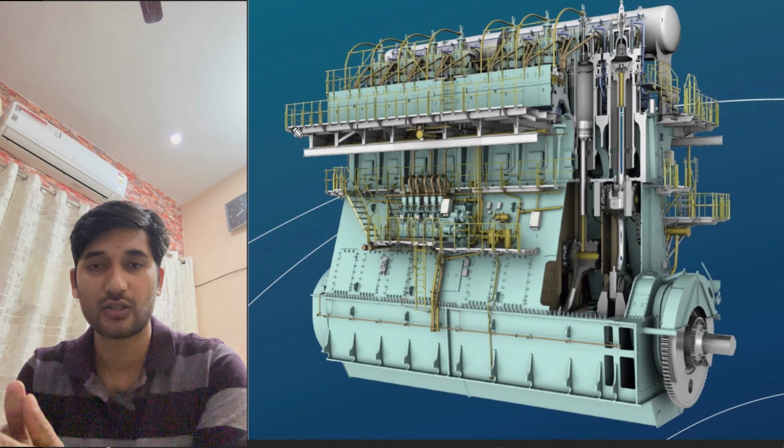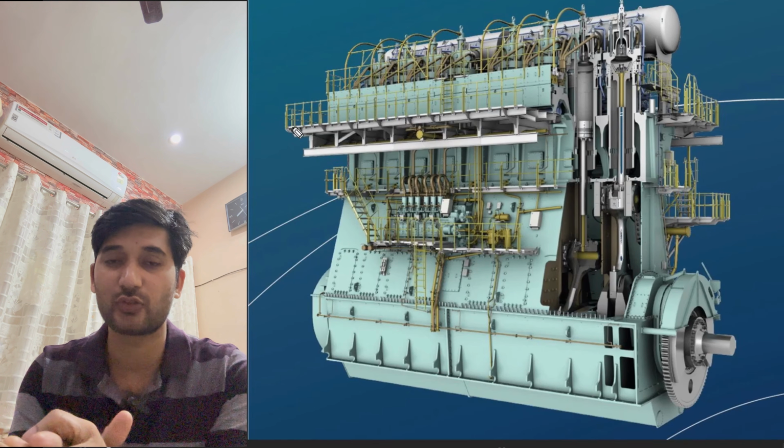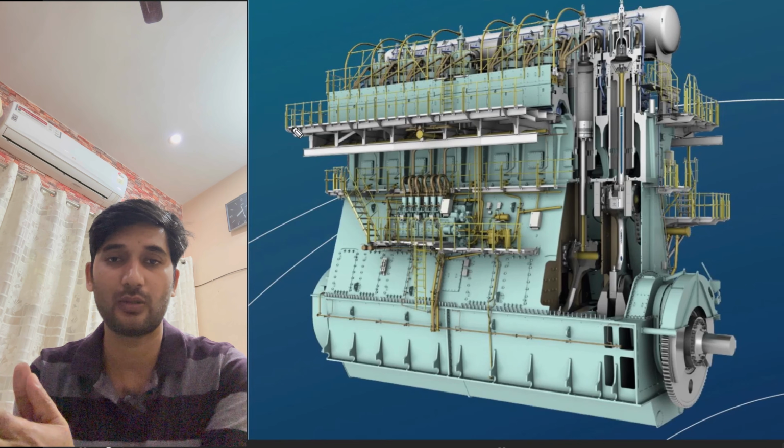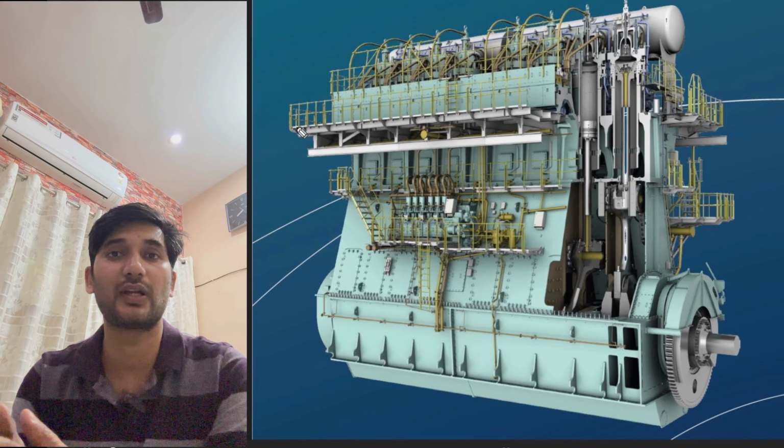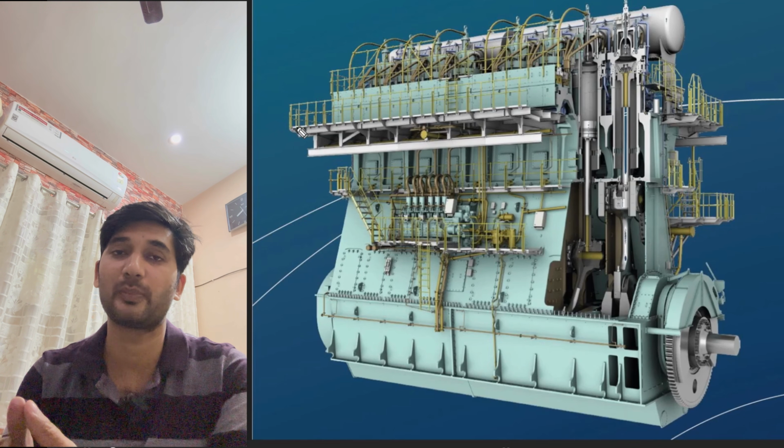Okay. So guys, in this video I have tried to show you the major or the important equipments of WARTSILA Sulzer main engine. In later videos we'll see each and every equipment separately and what is the role of that equipment in these engines.